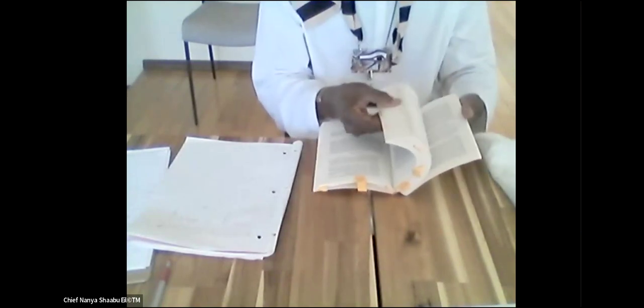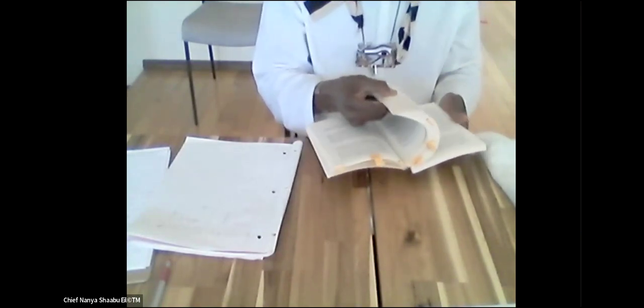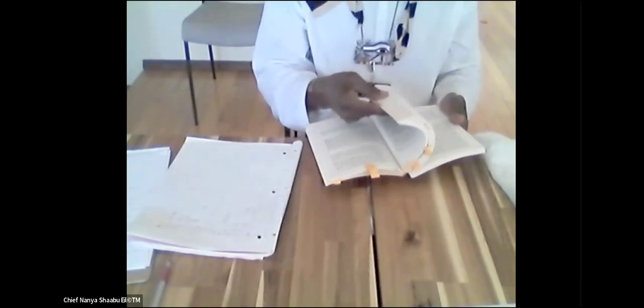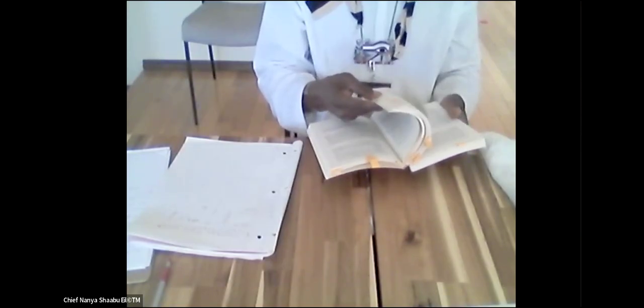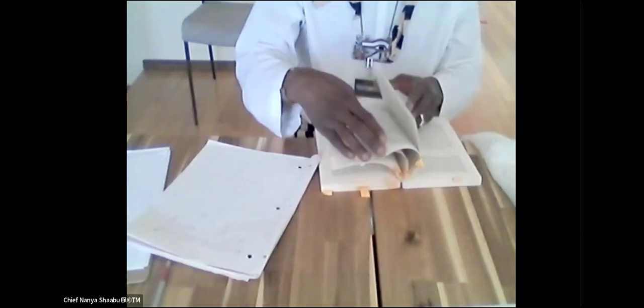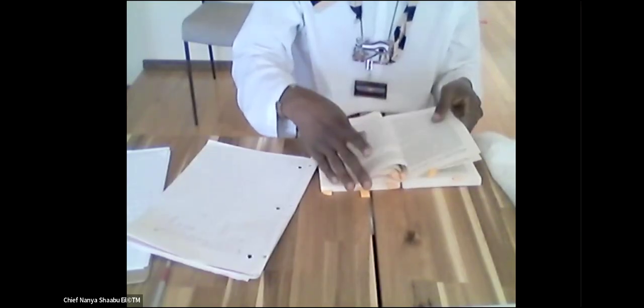All right, and so one last, this is on page 364, and then the one last thing I want to speak on is Geb. So this is page 235. Seb or Geb, the god of the earth.